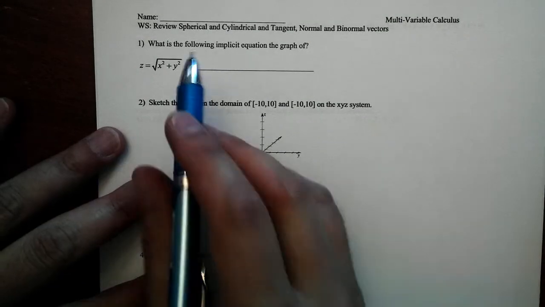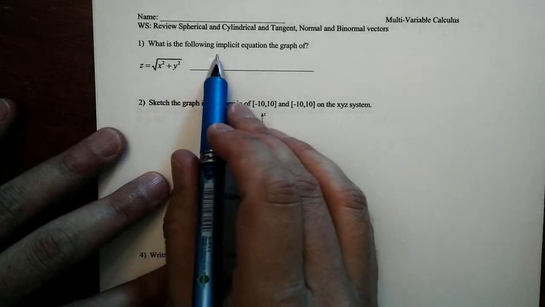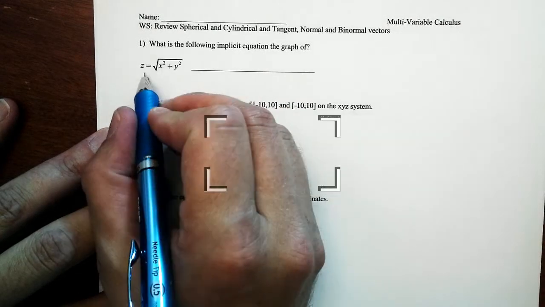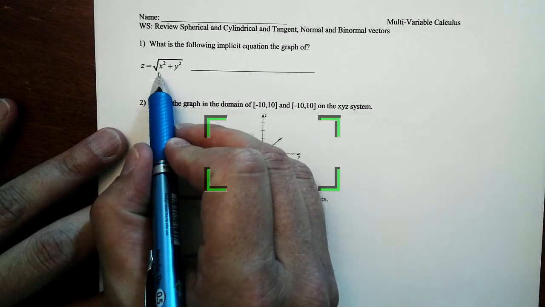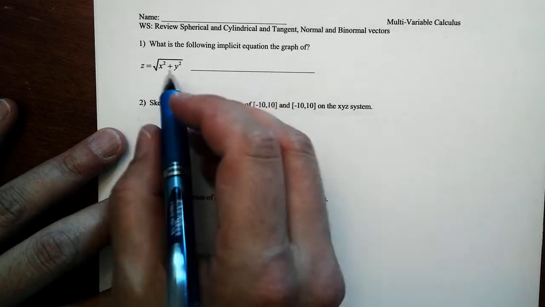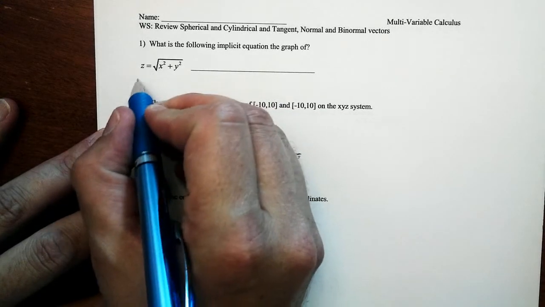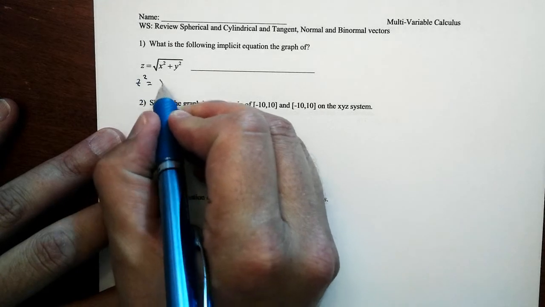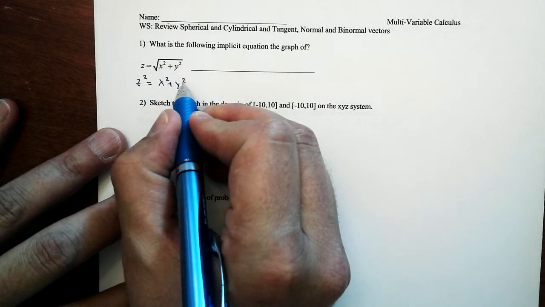If we take a look at number 1, it says, what is the following implicit equation of the graph? Notice they give us z equals the square root of x squared plus y squared. To find out what this is, the first thing I'm going to do is square both sides, and we get z squared equals x squared plus y squared.